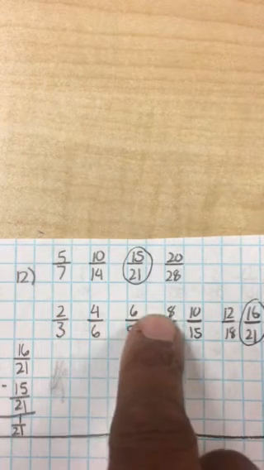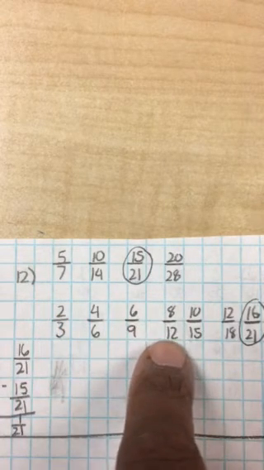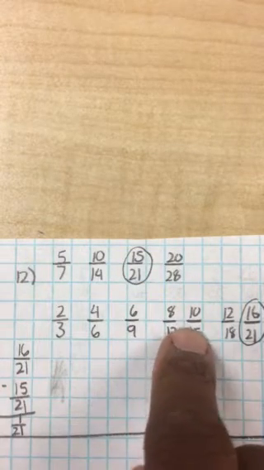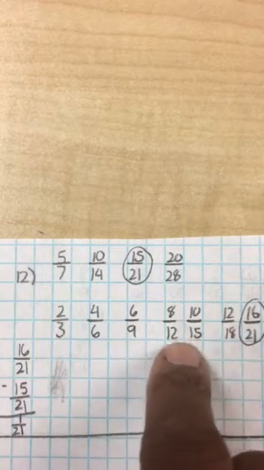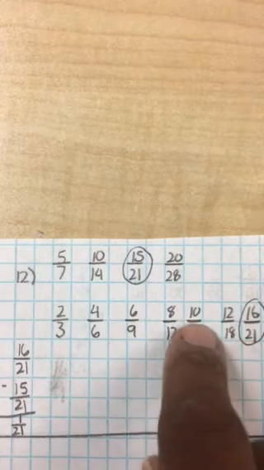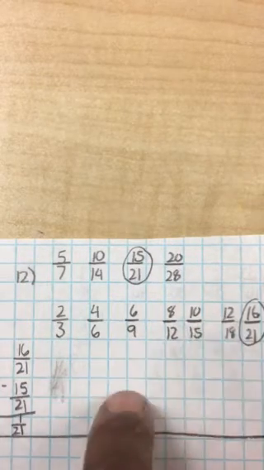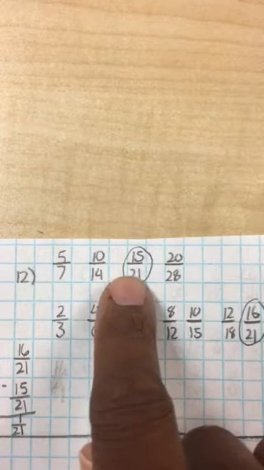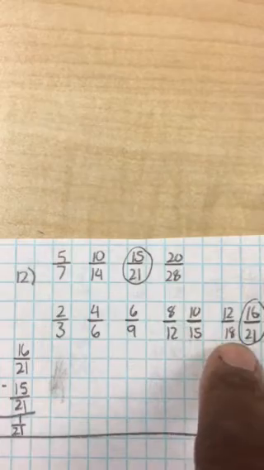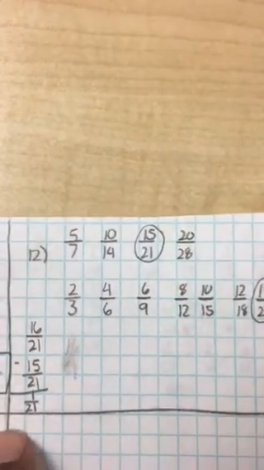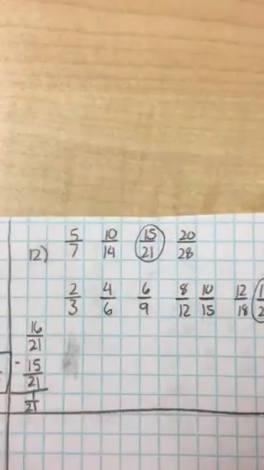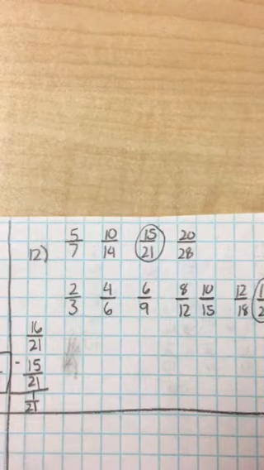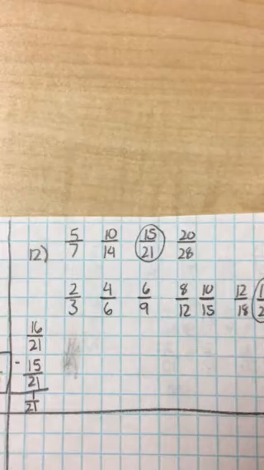2, 4, 6, 8. So if I stopped at this fraction car right here, I wouldn't have a match. So I'll have to keep going. 3 more fraction cars. That leaves me with 15, 18, 21 in the denominator and 10, 12, and 14 in the numerator. So now I have a match of 21 in my denominators. This is a subtraction problem, so I'll subtract 15/21 from 16/21, and that gives me 1/21. And that answer is already simplified.